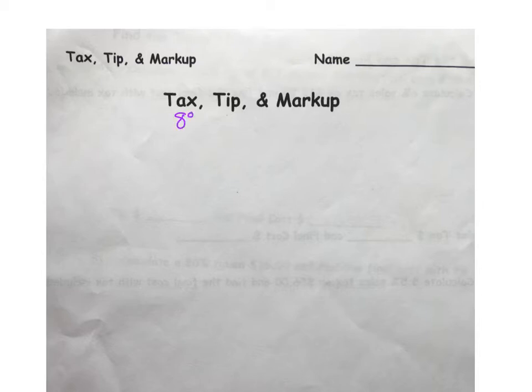Let's say tax runs about 8%. If we convert that to a decimal, that means we pay about 8 cents for every dollar we spend. A typical tip runs about 15%. Please write this in your notes. If we convert that to a decimal, that means for a server, we leave about 15 cents for every dollar we spend.